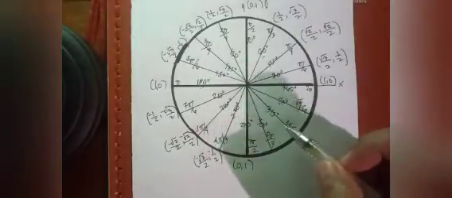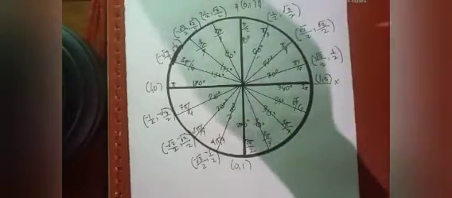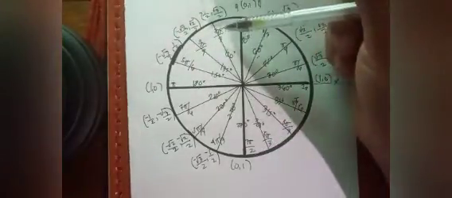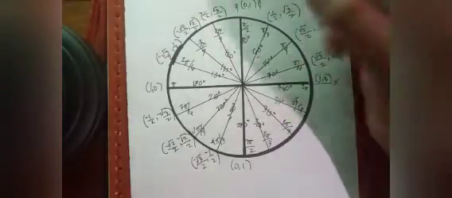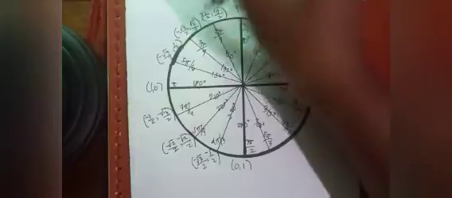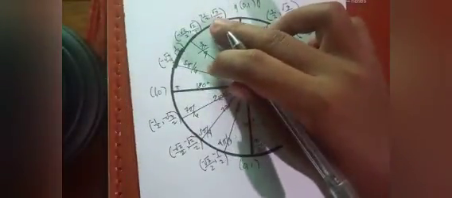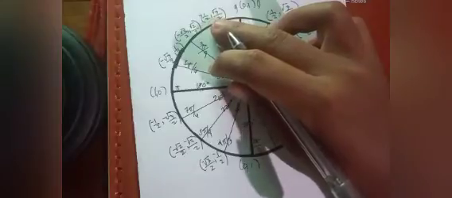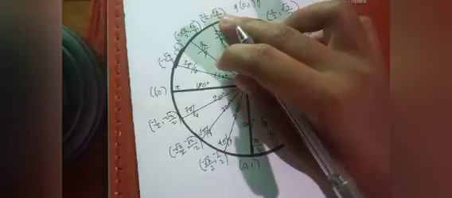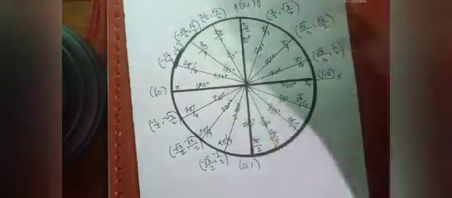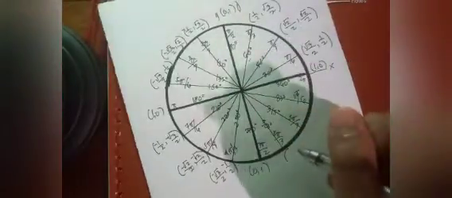So in quadrant 4, how would we be able to get the quadrant 4? In quadrant 4, you need to exchange the x and y in our quadrant 2. So if the quadrant 2 here is negative 1 over 2 and square root of 3 over 2, you are just going to exchange them.